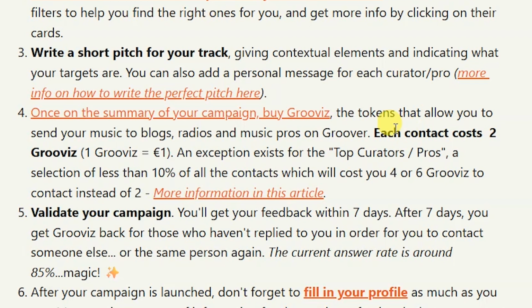An exception exists for the top curators and pros, a selection of less than 10% of all the contacts you get on the platform, where you need to spend either 4 or 6 Groovies in order to reach out to these particular curators or professionals. Now, we shall read about this in a later video as well as we are tackling this.